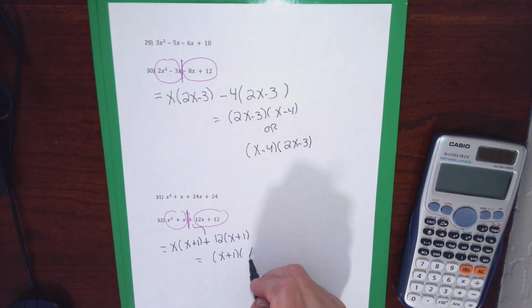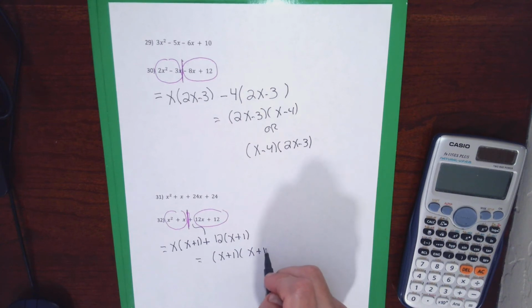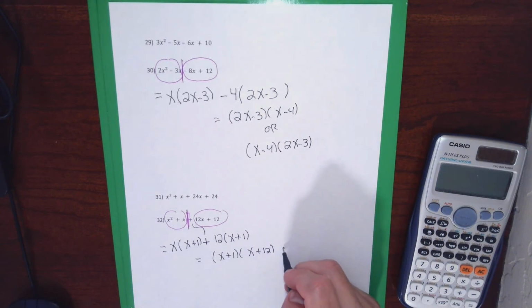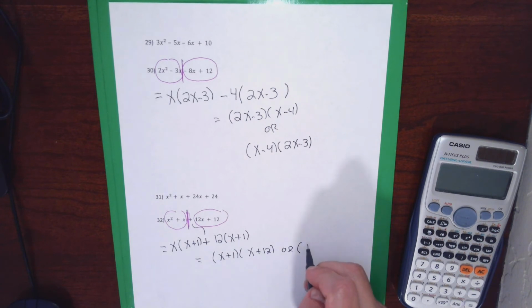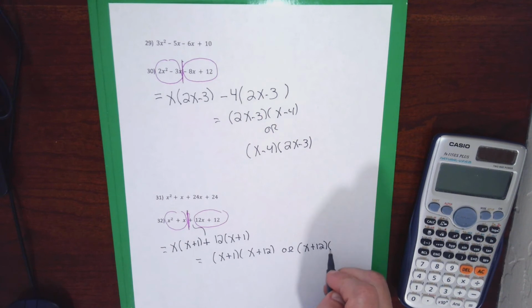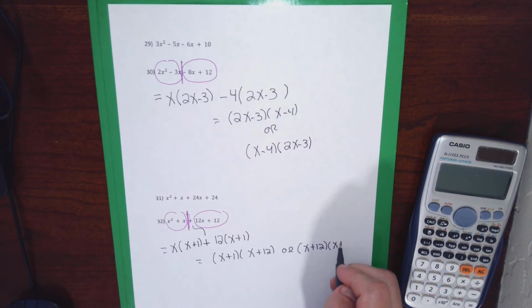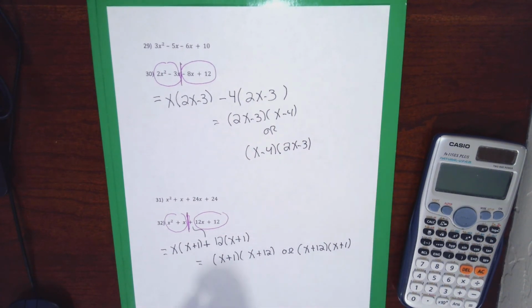Then I'd write the common parentheses as one of my factors and the x plus 12 as my other. And there is absolutely no difference in terms of being more or less correct if you have your parentheses flip-flopped from mine.